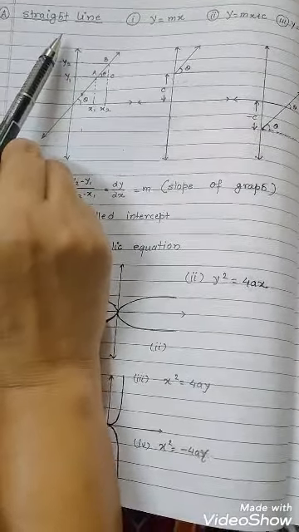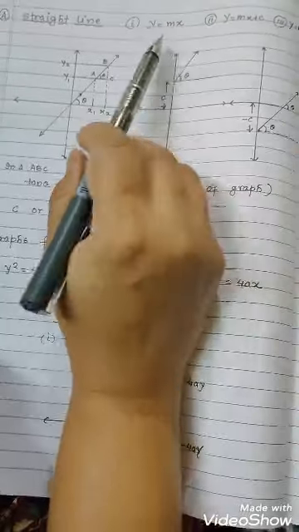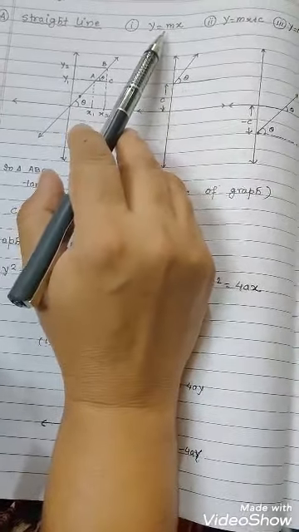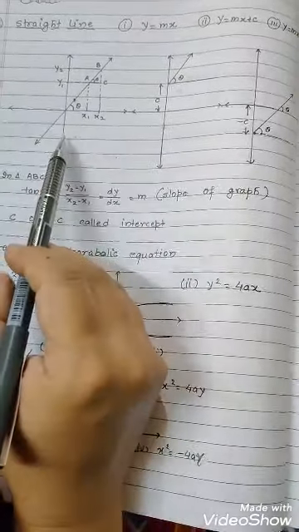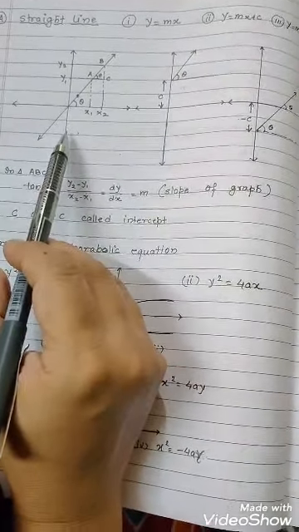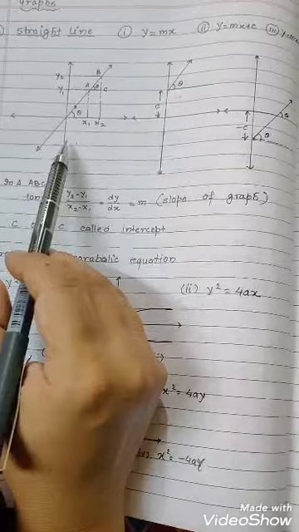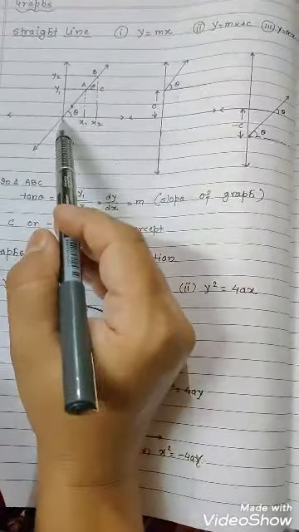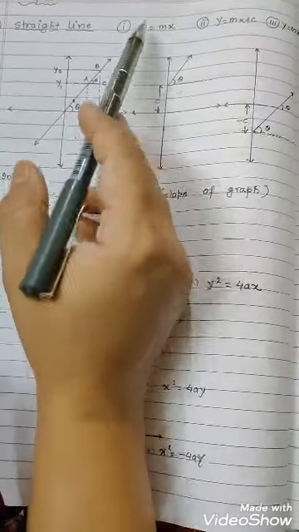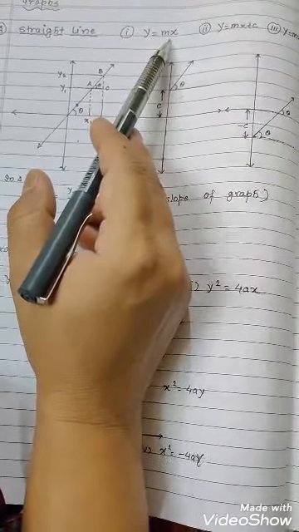So the formula for the straight line is y equal to mx, this is the first type of straight line graph, in which the straight line is passing through the origin. That means y is directly proportional to x.